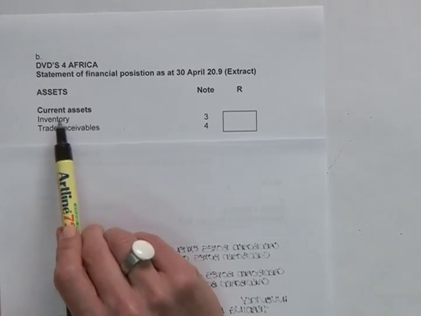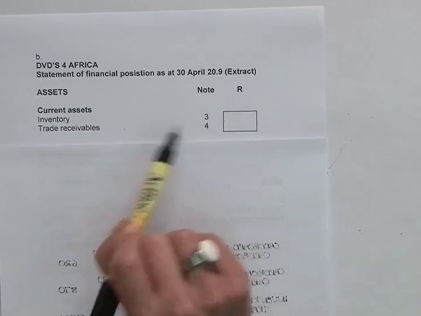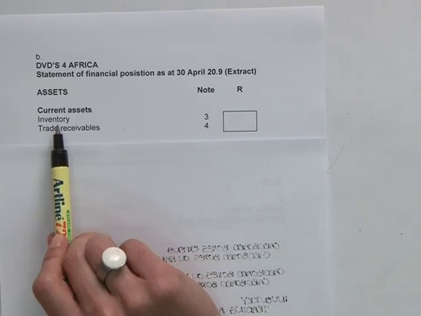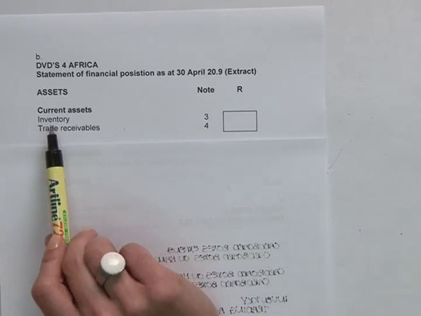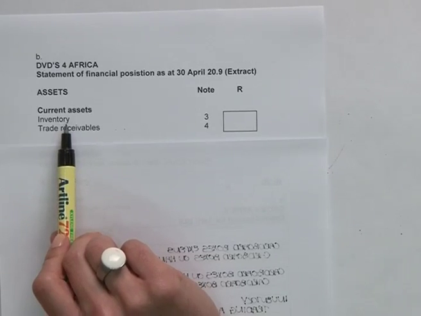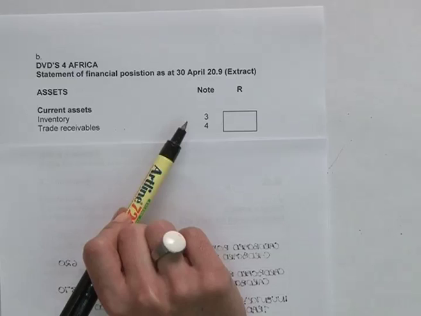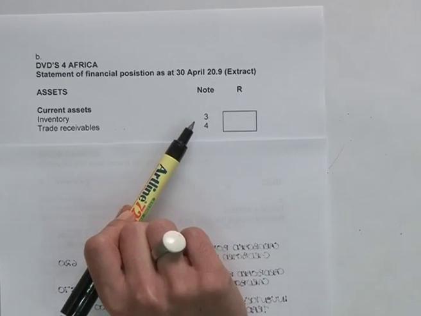Trade receivables and inventory can include a number of items. Inventory will be the goods that I buy with the purpose to sell it, and that we will call merchandise in our note. And any other items, consumables that we might have had on hand at the end of the year.